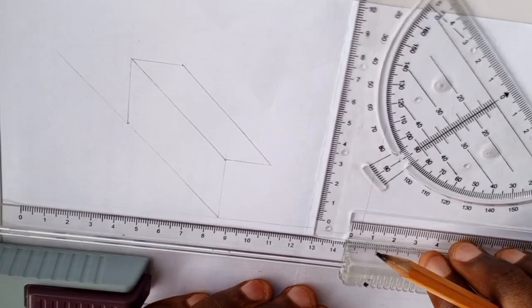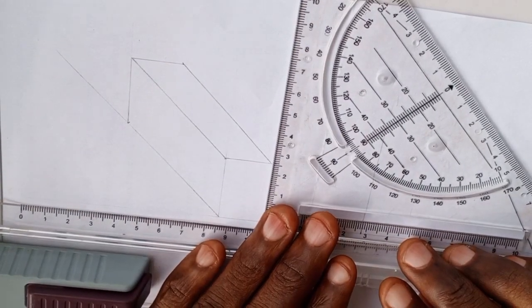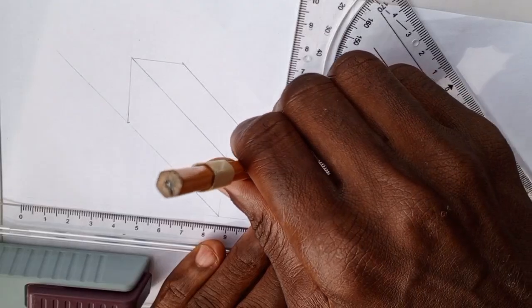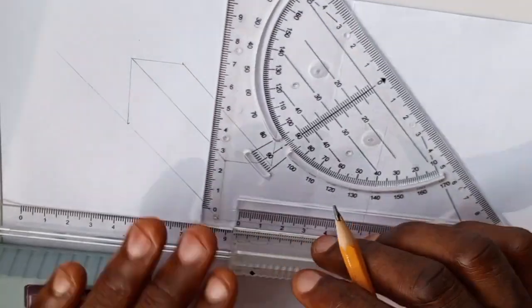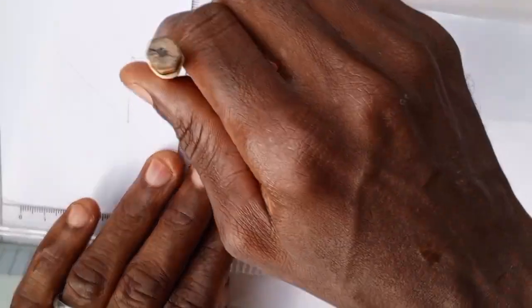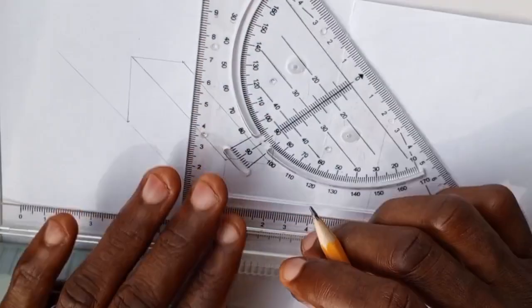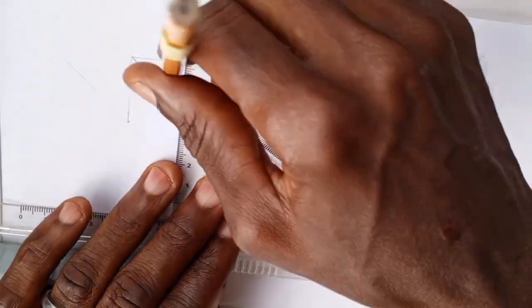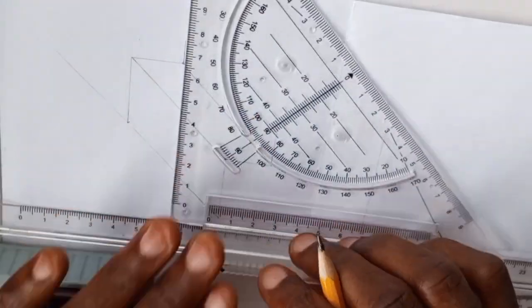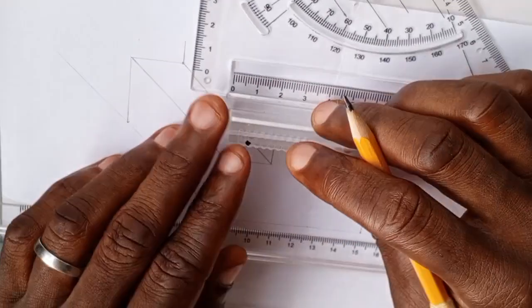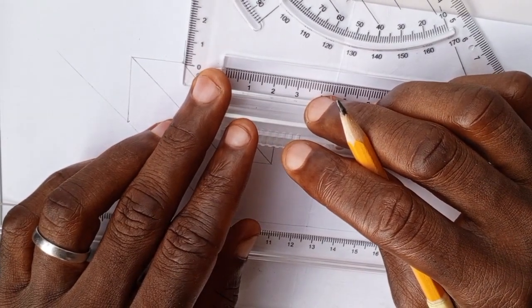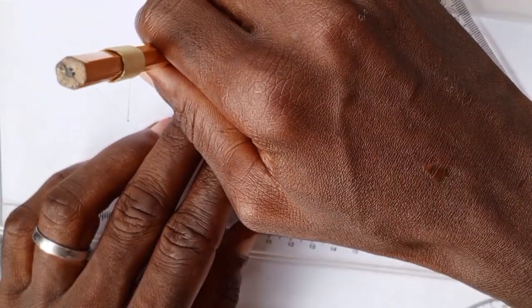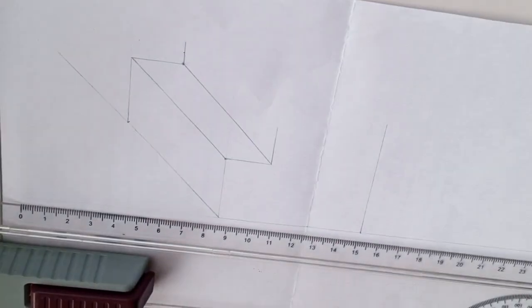So I will place my 90 degrees edge, draw this vertical line up, come here also, draw the vertical line up. So we say the height of this is just 5. So I'll just mark my 5 millimeters here, which is 0.5.